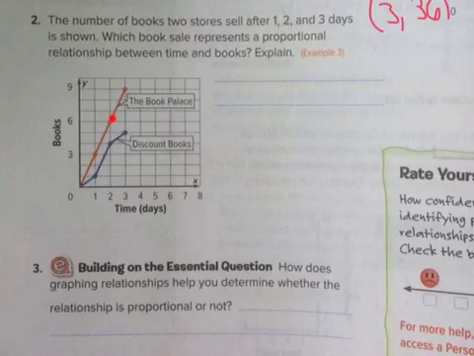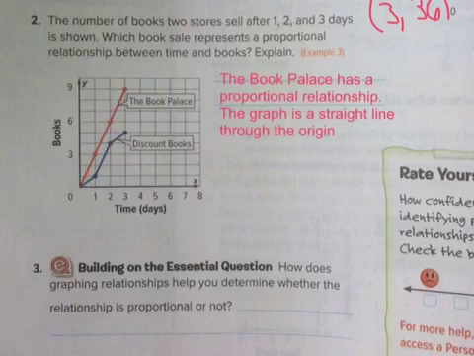Day 2, they sold 6 books. Day 3, they sold 9 books. So 3 books one day, 3 books the second day, and 3 more books the third day. That looks proportional to me. What about the discount bookstore? The one day, they sold 1 book. The second day, they sold 3 books, 3 more books, so a total of 4. And then the third day, they only sold another 1 book. That is not proportional, as you can see.